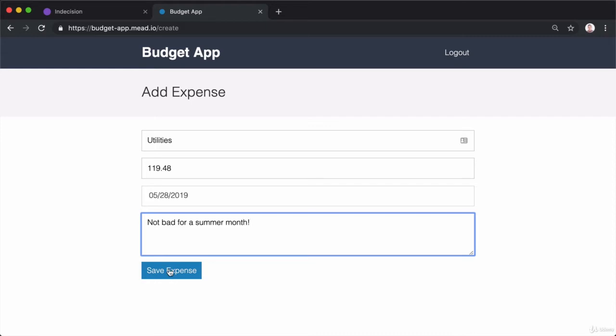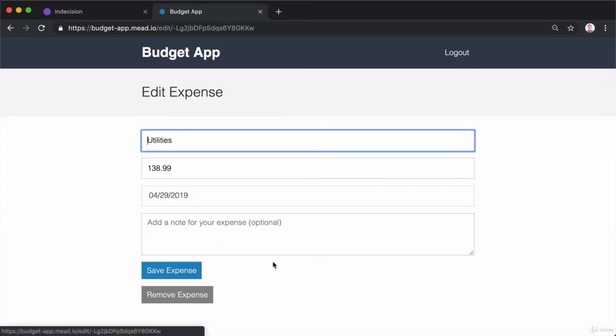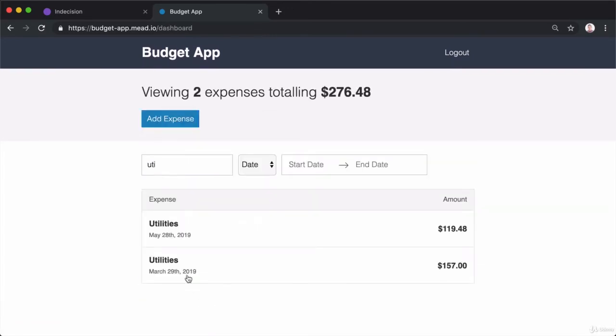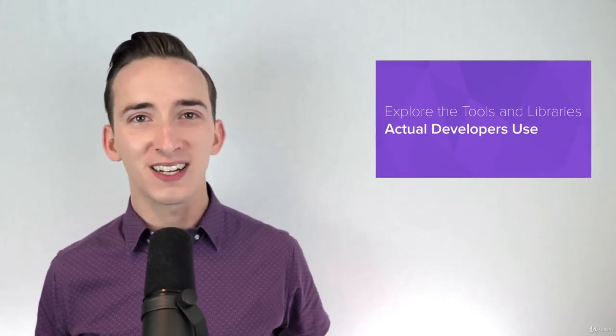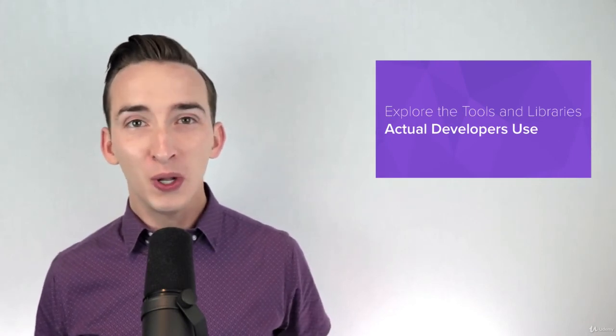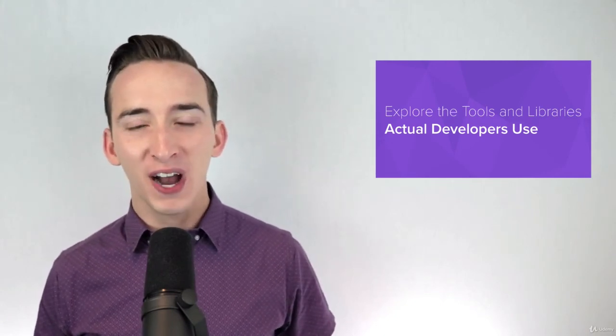We'll start from the very fundamentals of React and move on to the most advanced topics, like React hooks, the context API, and all of the great new React features. Aside from exploring the fundamentals of React, you'll also be diving into all of the tools and libraries that professional React developers use when they're building out their applications. This includes React, Redux, React Router, Webpack, Firebase, Jest, Enzyme, and more.